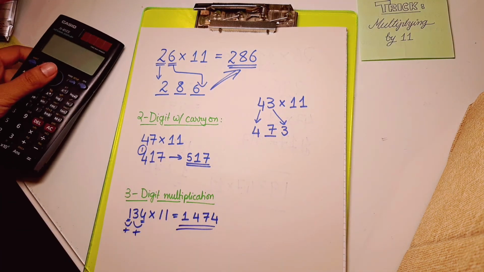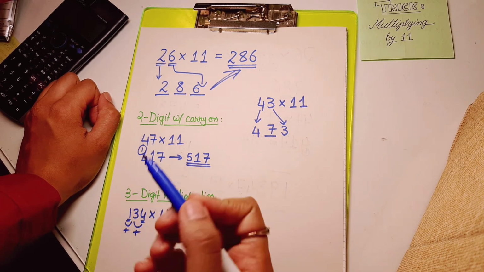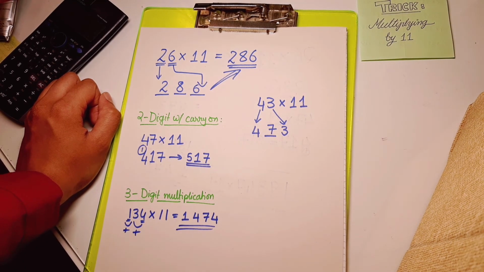So I hope you understood this technique. It's very easy, and this could be used for any number, however large it is. It's not limited to 2 digits or 3 digits. Yeah, I hope you understood it.